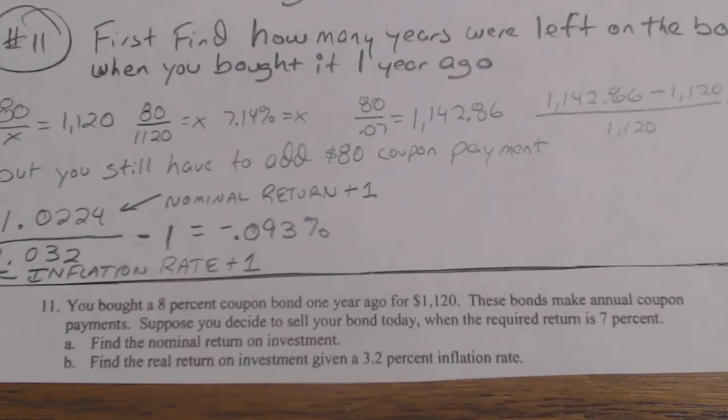Okay, page 68, problem number 11. Now I seem to have a lot of problems with this one. I could not figure out part A, and you needed part A to figure out part B, but I can explain how to figure out part B pretty easily.